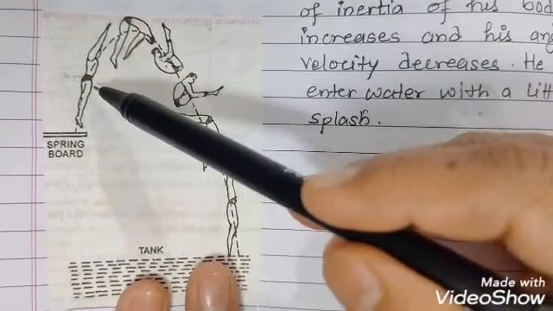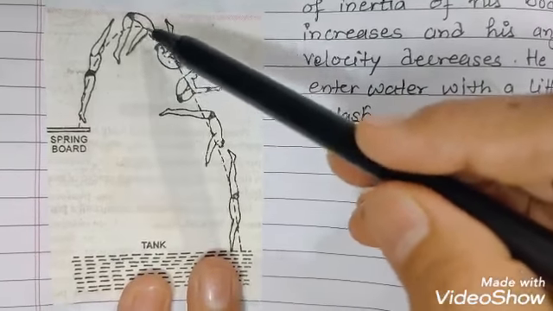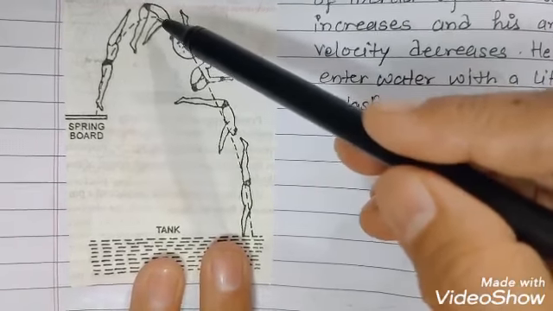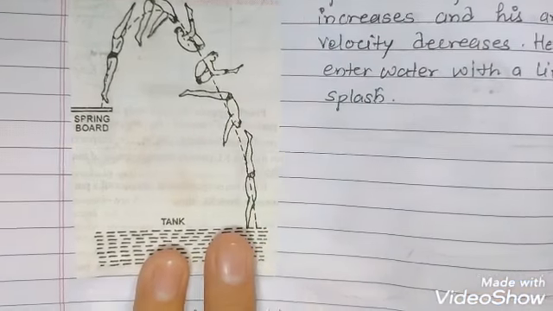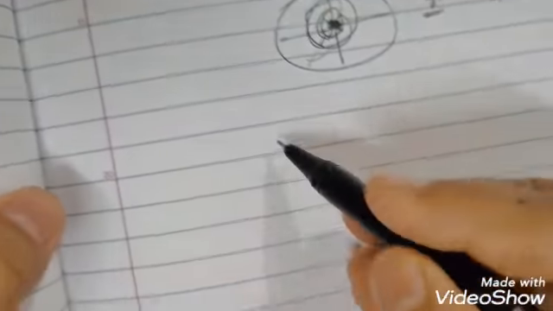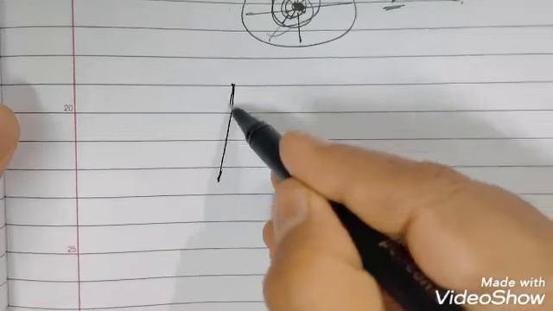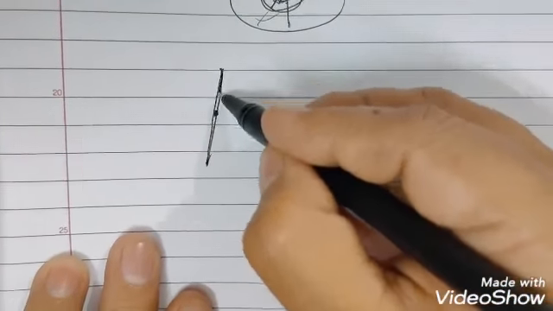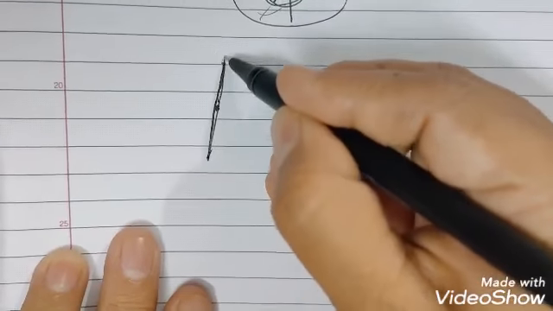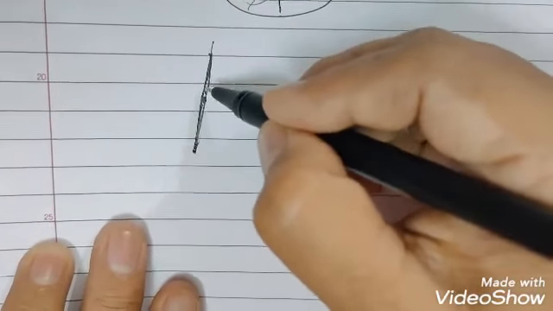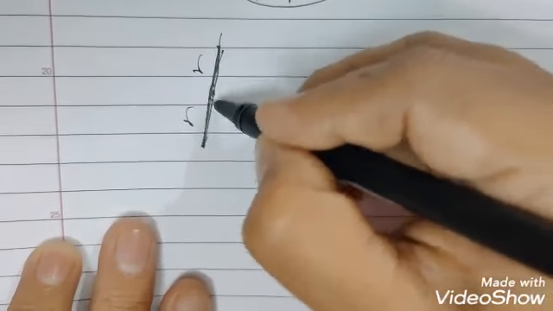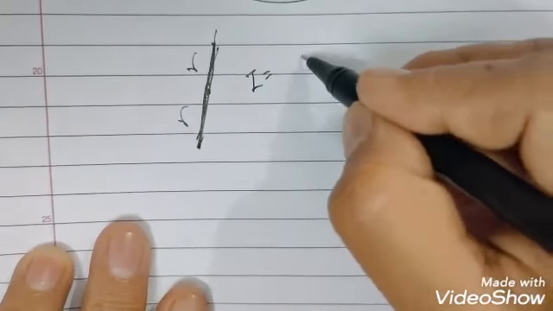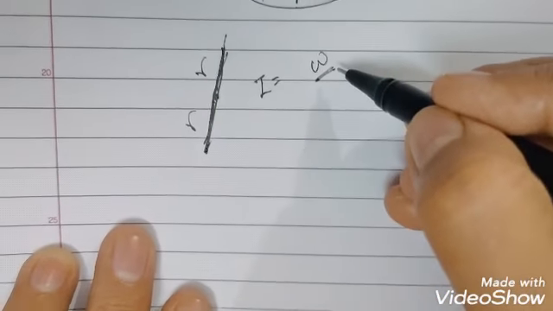And when he curls his body like this, the angular velocity will increase, because when the arms are outstretched like this, from the center of mass, which is at the navel, the distribution of mass is at the maximum distance, and because r is maximum, I will be maximum, then omega, that means the angular velocity, will be minimum.